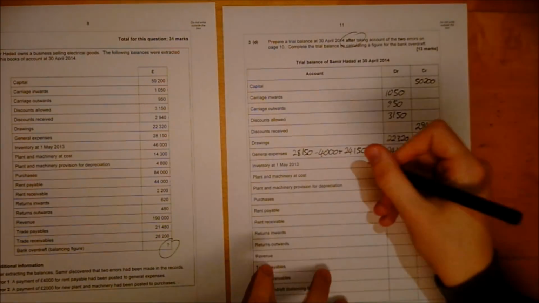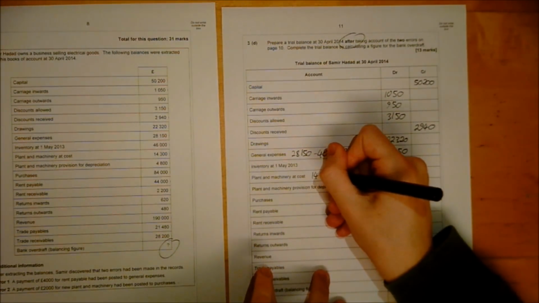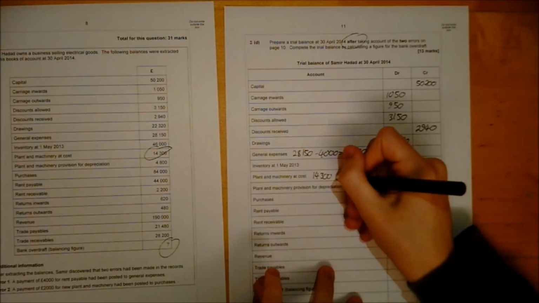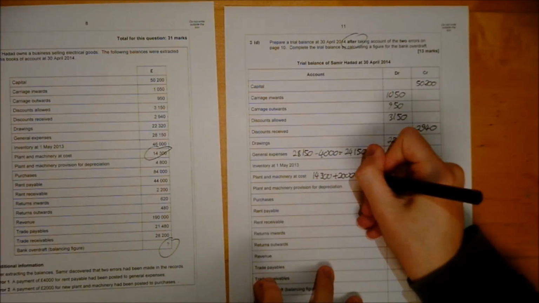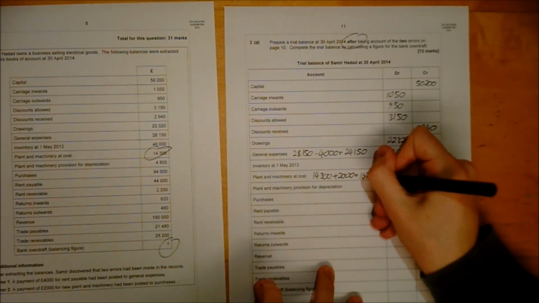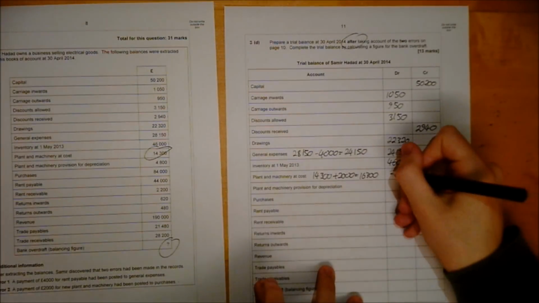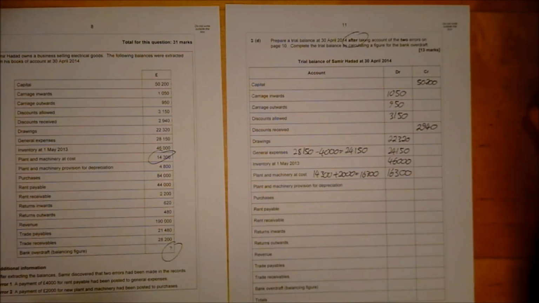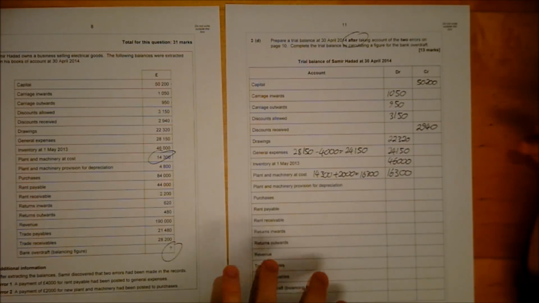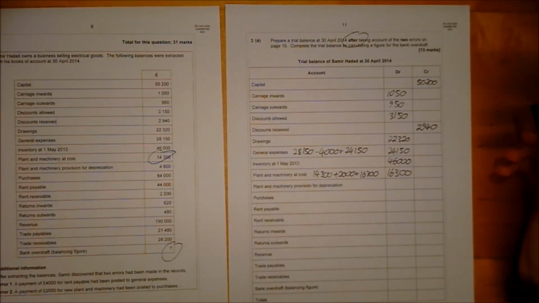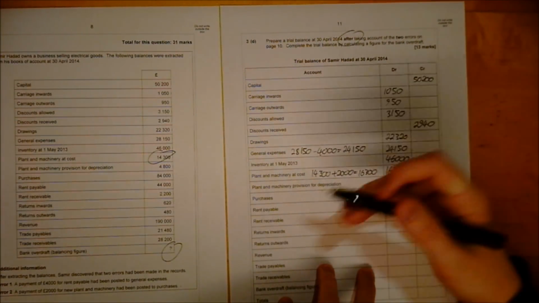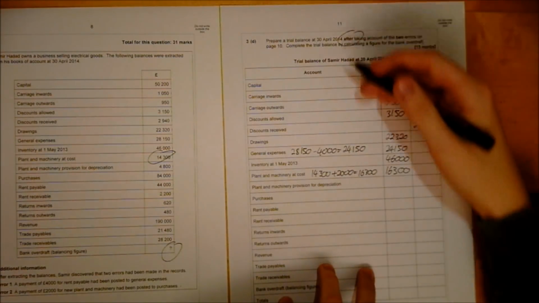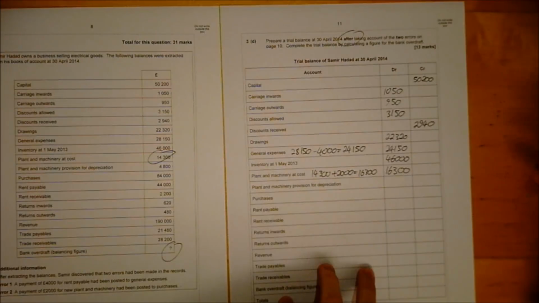Plant and machinery, well, we had 14,300 originally. It's there. But then we added 2,000 because we bought some more in error 2, so that's just 16,300. Once again, it's an asset. 16,300. Assets go on the debit. The provision for depreciation, well, that's 4,800. So if the cost goes up on the debit, then the cost goes down on the credit. Depreciation brings the value of your asset down, so that must go on the credit.